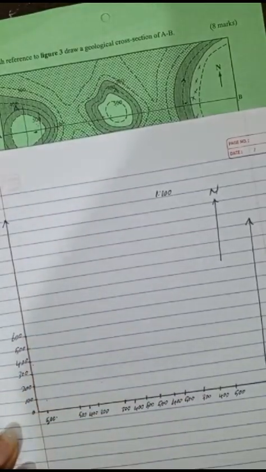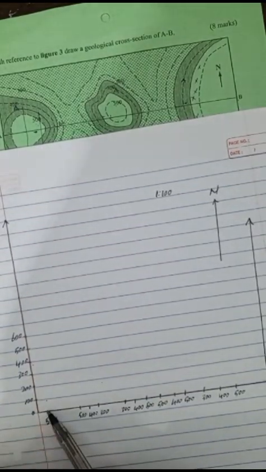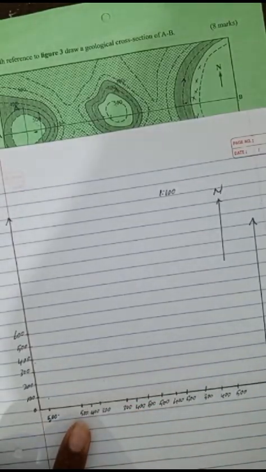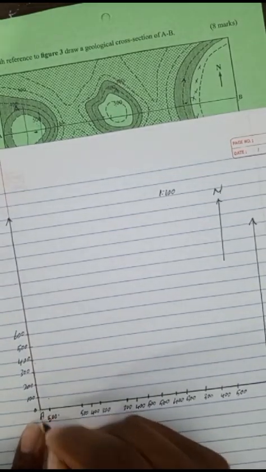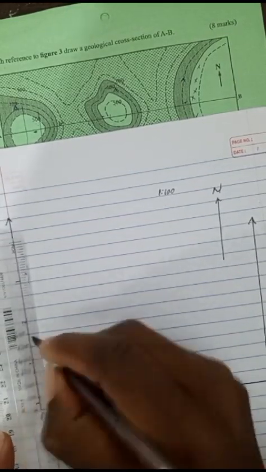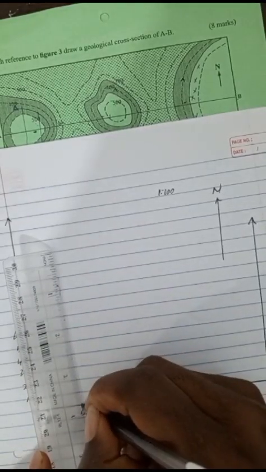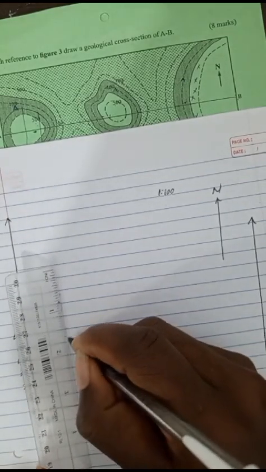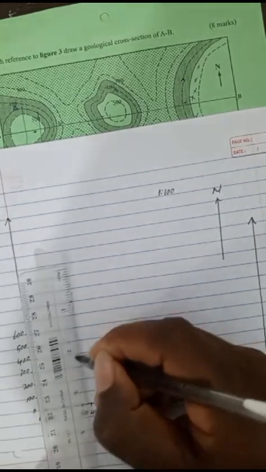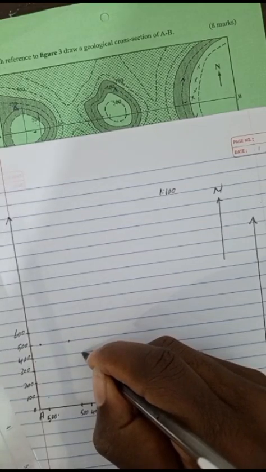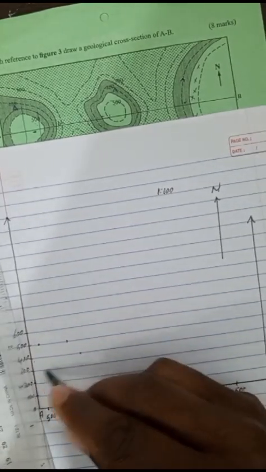So the next step is to trace the numbers. Where 500 meets 500, that's a point. Where 500 meets the other 500 is a point. And throughout the whole cross-section, I'll be able to get my geological cross-section. I can do that using a 90 degree line, and I can trace 500, and the 500 is here. So that is my first point. Then I have 500 again, and then 500. That will be my next point. Then I have 400 and 400. That's my next point. I have 300 and 300.